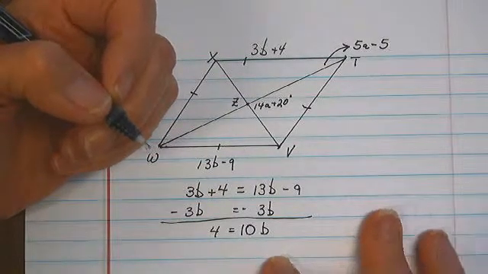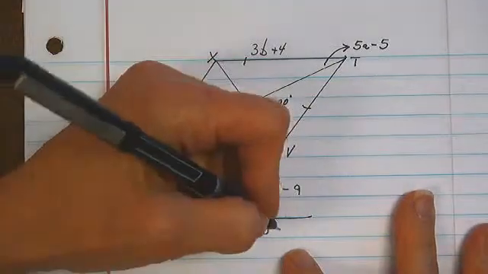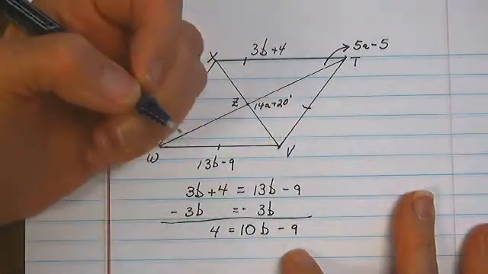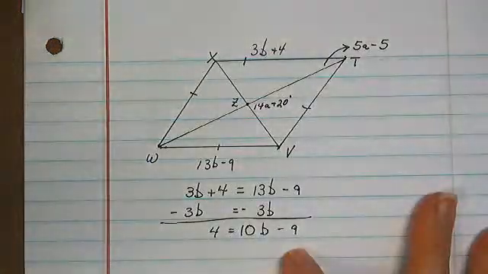Now I add 9 to each side. This may be a little ugly, but what are you going to do?